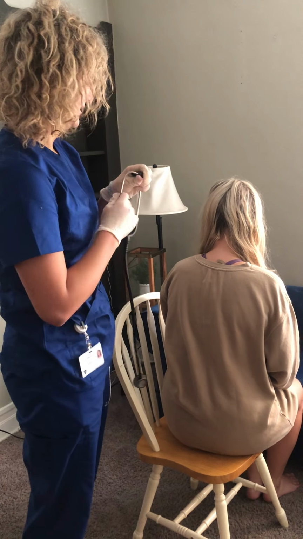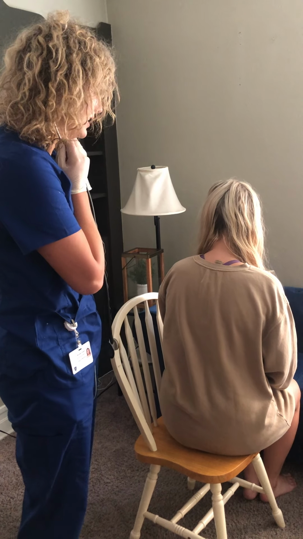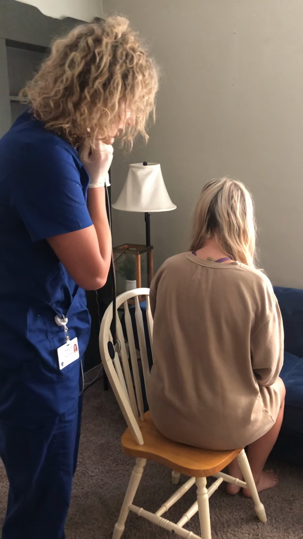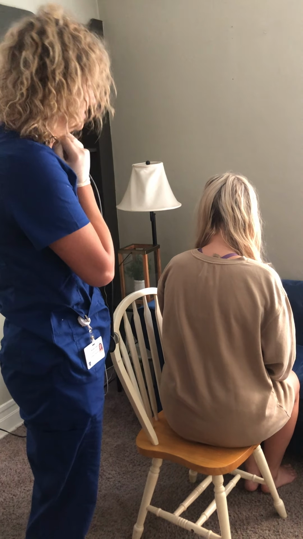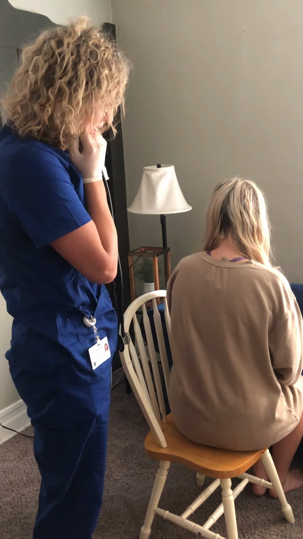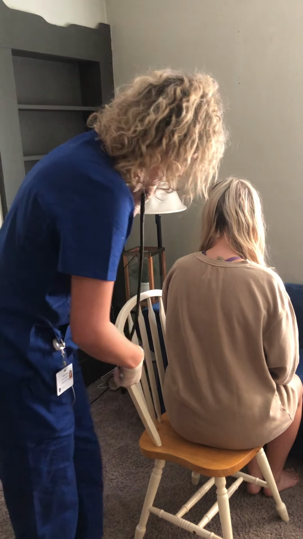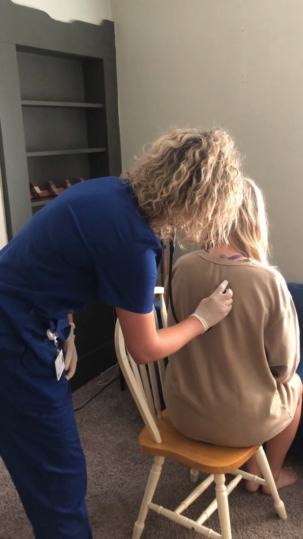Now I'm going to listen to your back just to hear your breathing. So I'm going to do 10 different sections and I'm going to have you take a deep breath each time that I move my stethoscope. Deep breath.